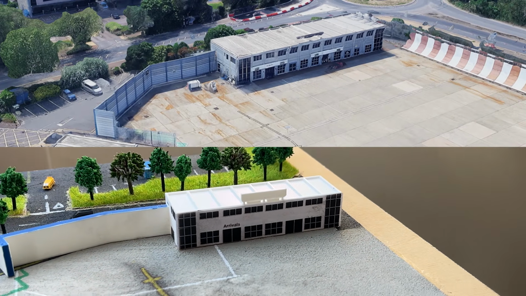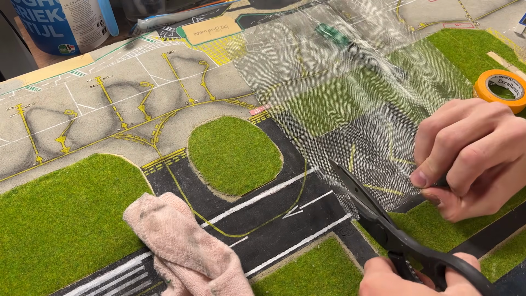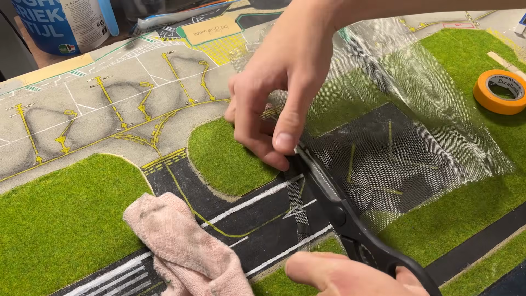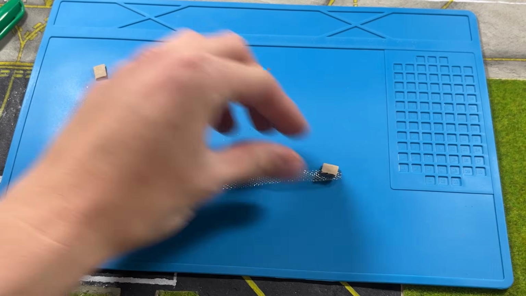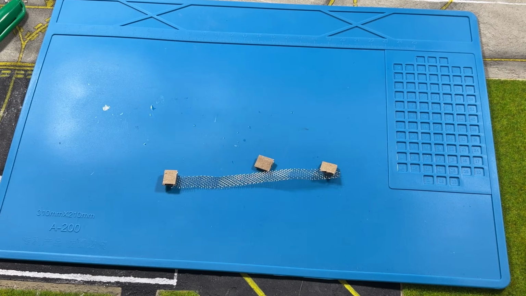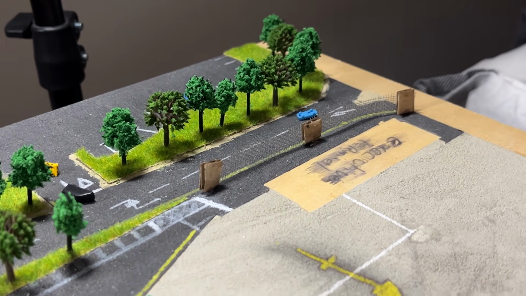Next, behind the private jet terminal, I will add a small fence in between the road and the terminal. For that, I am going to use this mesh. I cut a thin strip which I then reinforced using some cardboard. I glued the mesh to the cardboard and the cardboard on the ground, which resulted in this mesh fence.